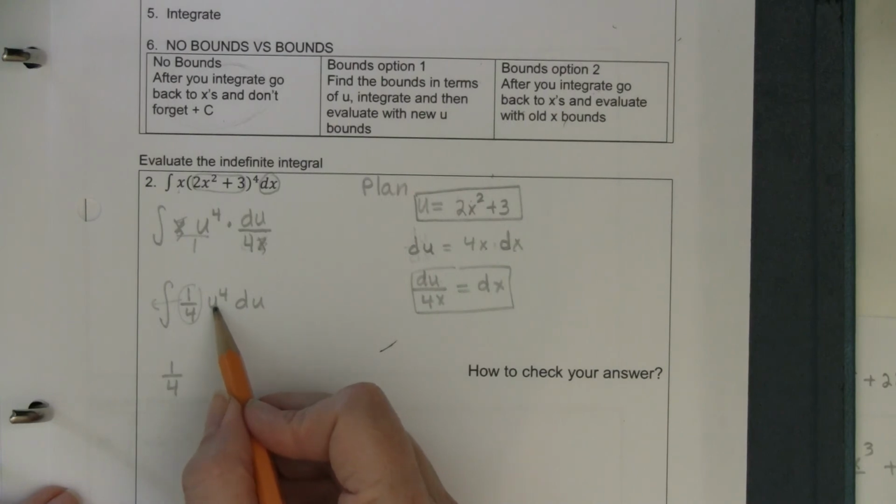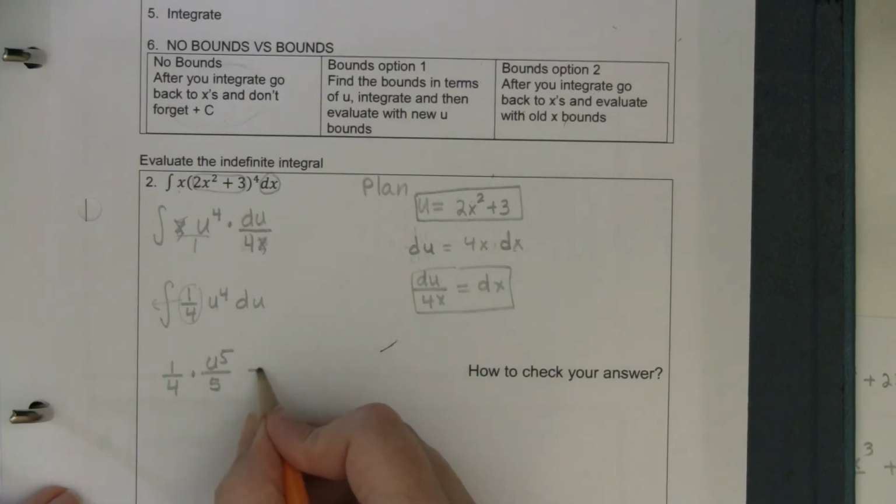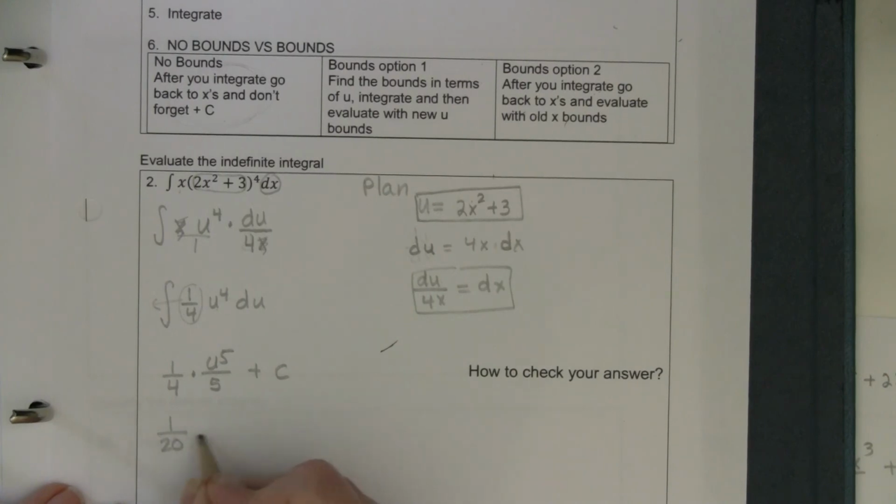And so then take the antiderivative of u to the 4th, which is you add 1 and divide by the same darn thing. So this is u to the 5th over 5, plus c. So this is 1 over 20 u to the 5th plus c.